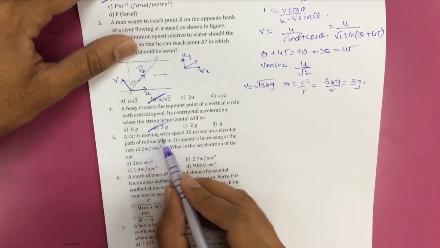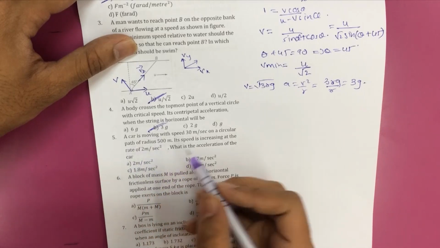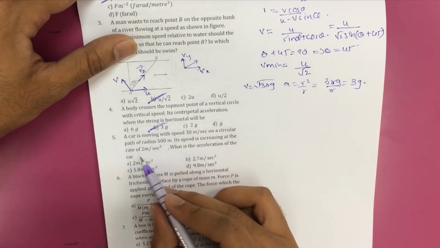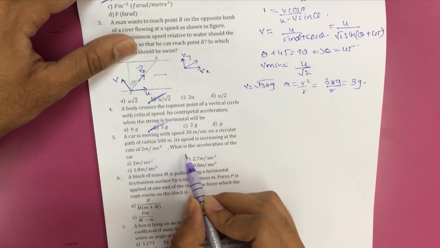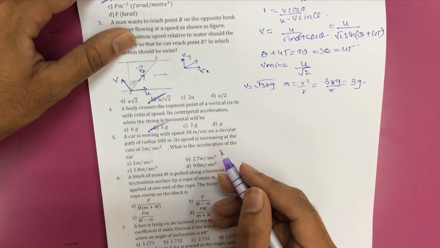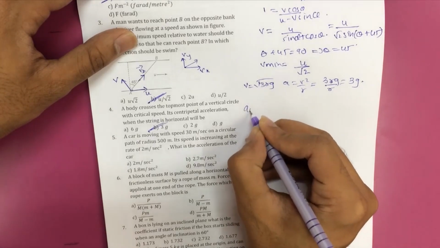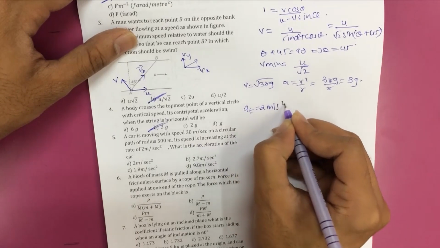Question 5. A car is moving with a speed of 30 meters per second on a circular path of radius 500 meter. Its speed is increasing at the rate of 2 meters per second square. What is the acceleration of the car? Now net acceleration is what we are supposed to find. We are given tangential acceleration, which is 2 meters per second square.